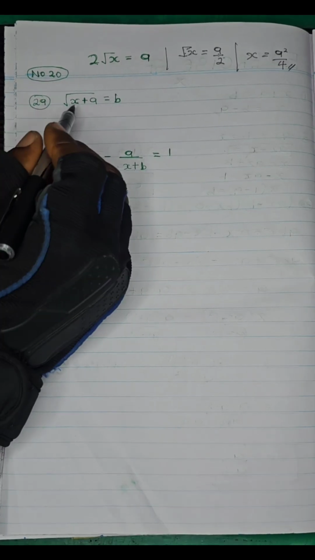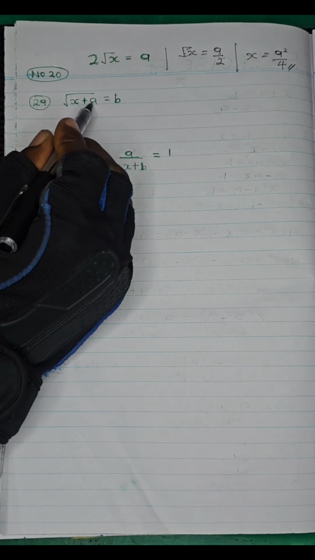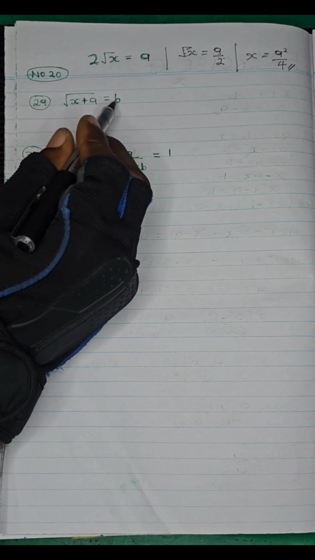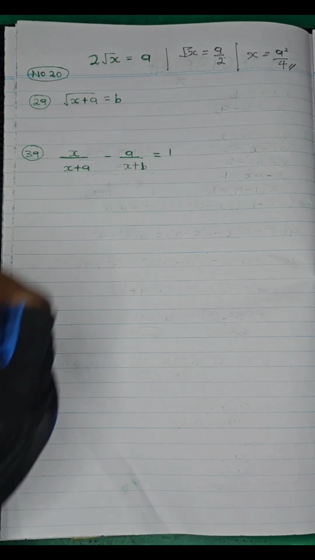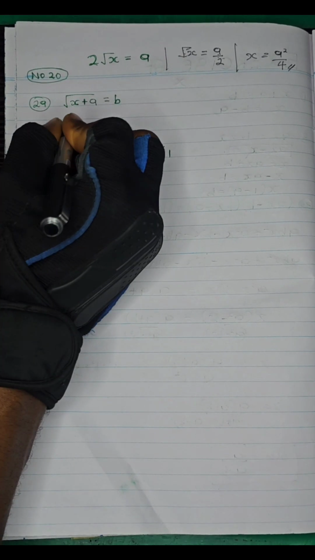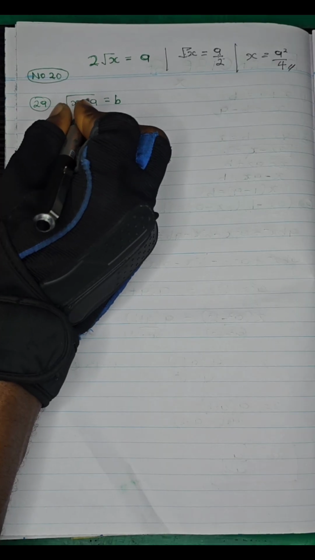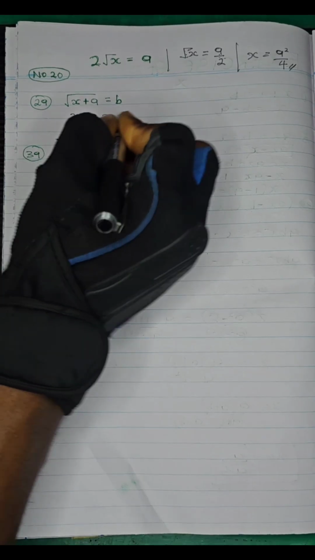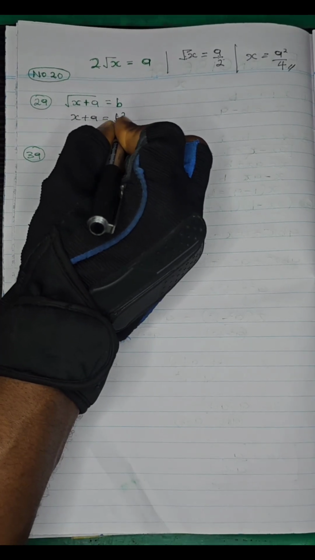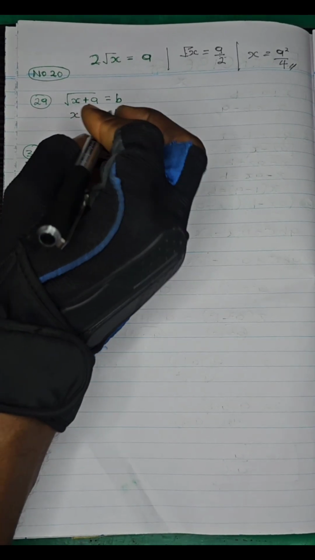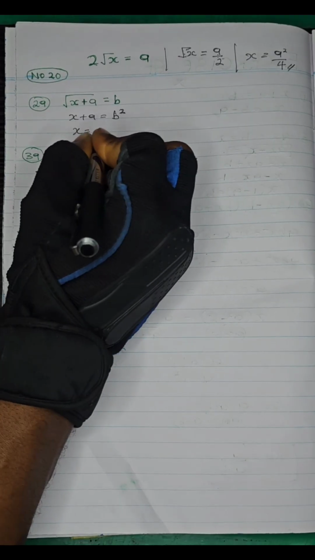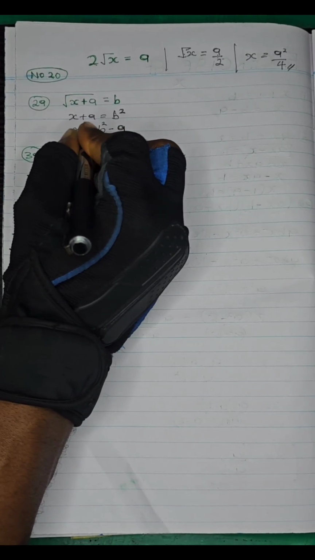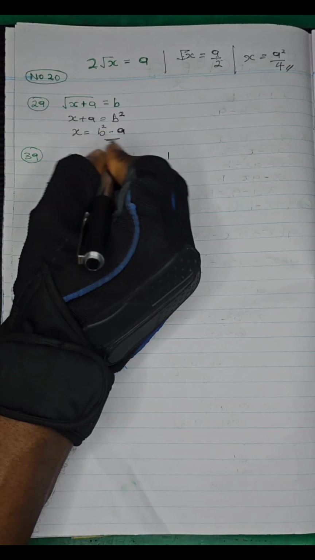For here, we have that square root of x plus a is equal to b. So all you just need to do is square both sides. When you square both sides, the square root will cancel out the square. So you have x plus a is equal to b squared. So a crosses the equation. You have that x is equal to b squared minus a. Because it's plus here, when you cross the equation, it becomes what? Minus.